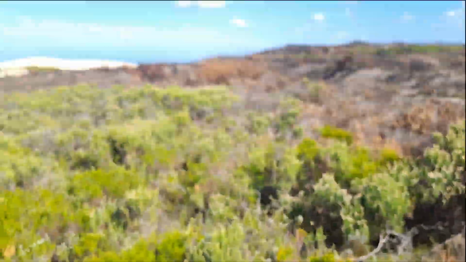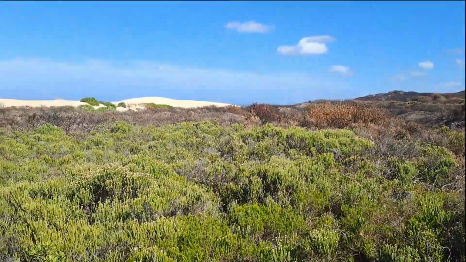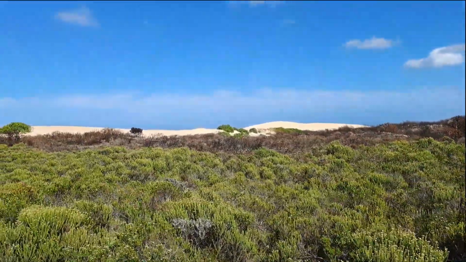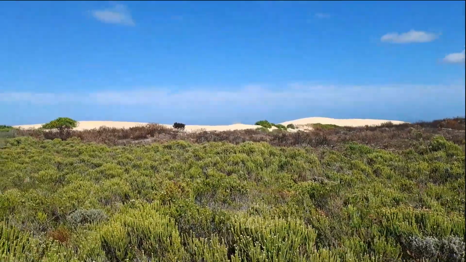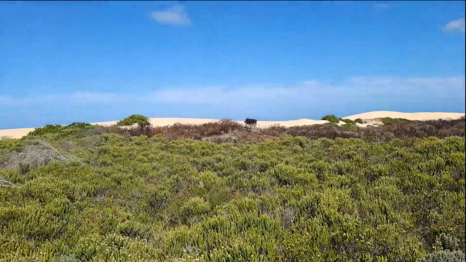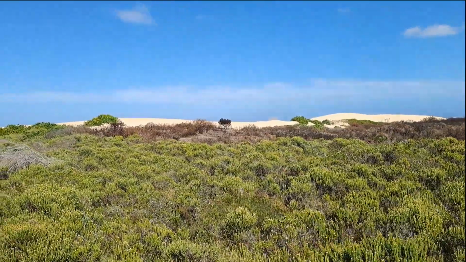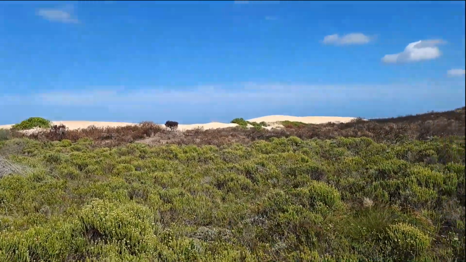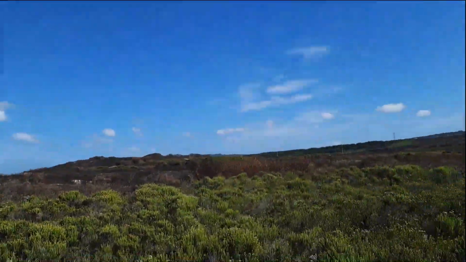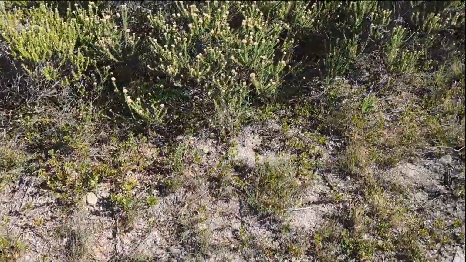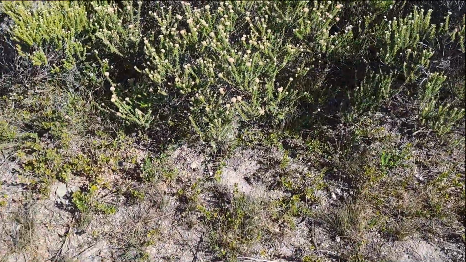We have more of that Coleonema pulchellum, which is part of the Buchu family, and we don't have a lot of the thicket shrubs coming into this area. We would have some grasses there, some Stipagrostis in between, but it's a very typical patch of dune fynbos in this region. And just on the fringes by the road, we have a sprawling species of the Fabaceae family.